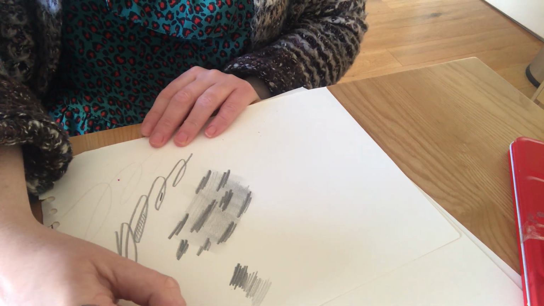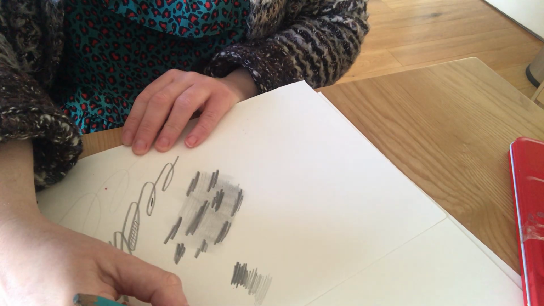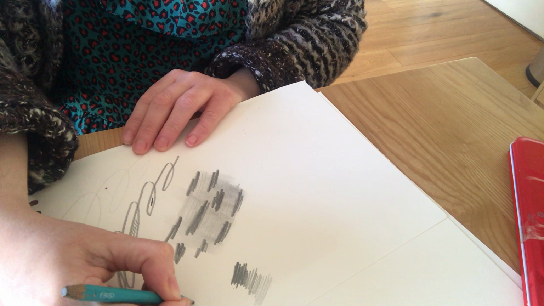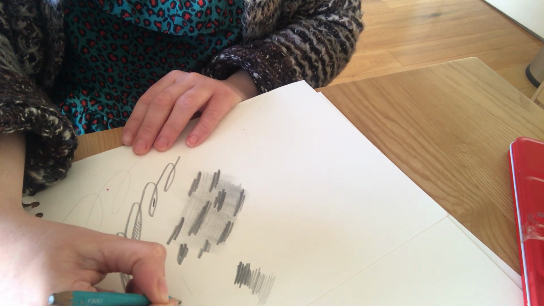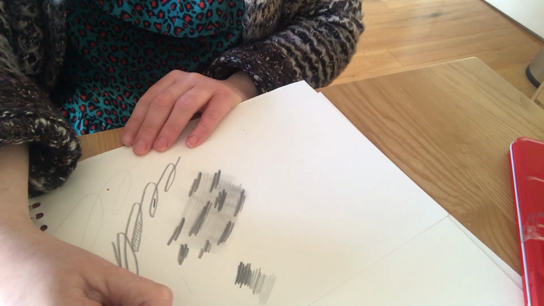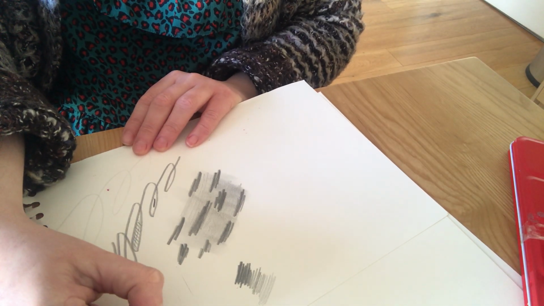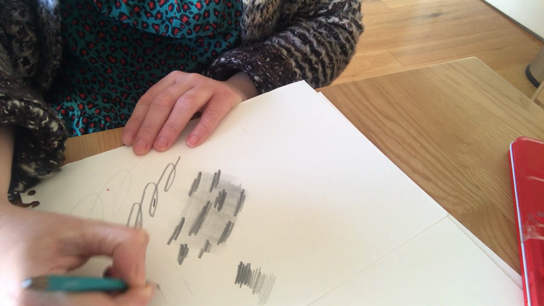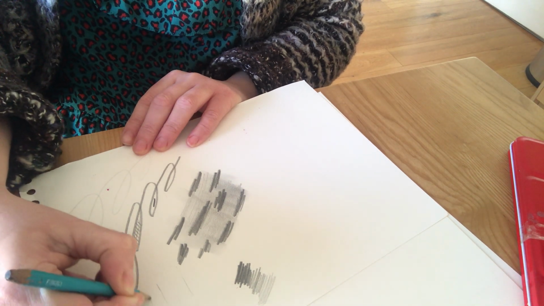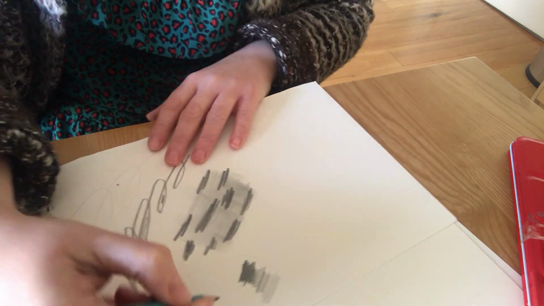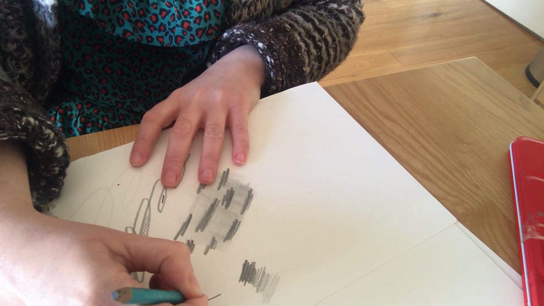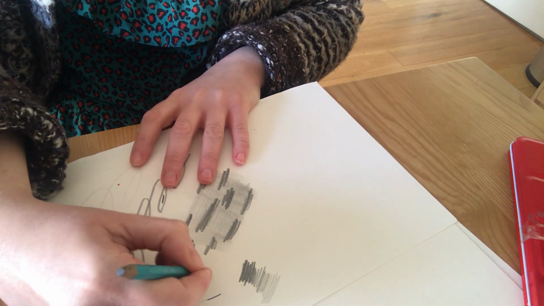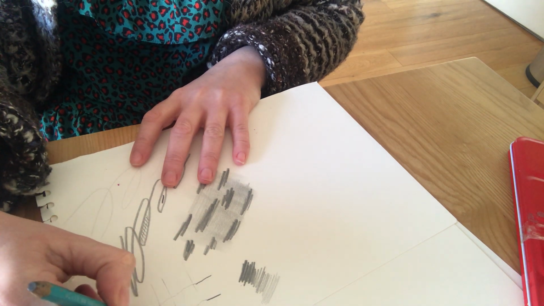I'm going to try starting with a dark line, and I'm gradually going to go lighter and lighter as I go down. So start dark and gradually take more and more pressure off until I gradually go into nothing. So starting dark, going into light like that, and then I might try doing the same across, so going dark into light, dark, lighter, lighter, lighter, dark, lighter, lighter, lighter. That's quite an interesting grid or shape there.